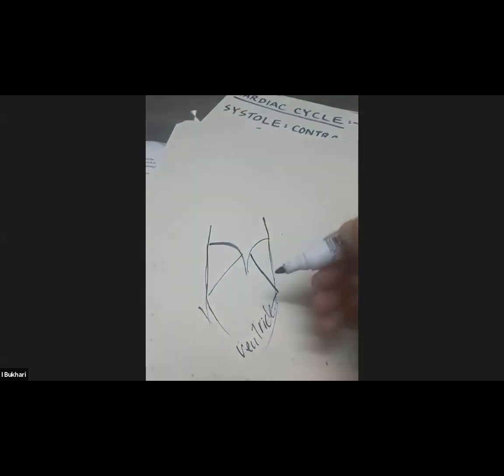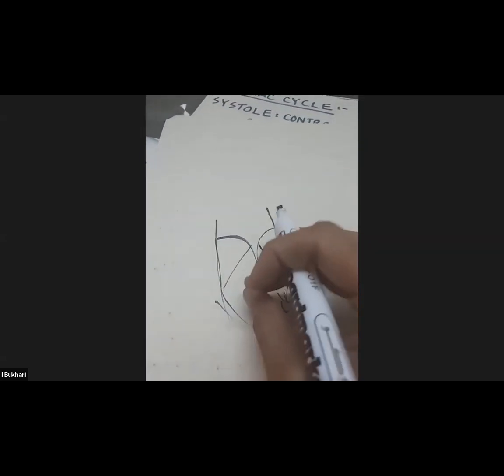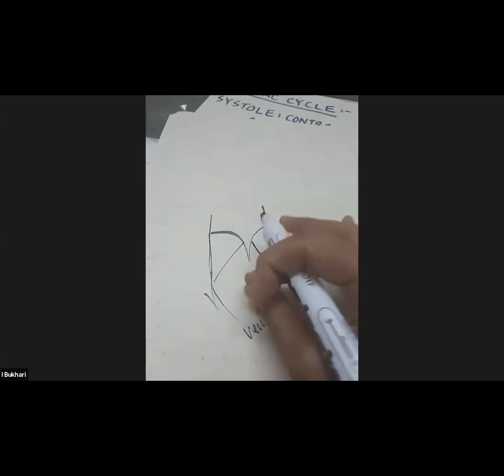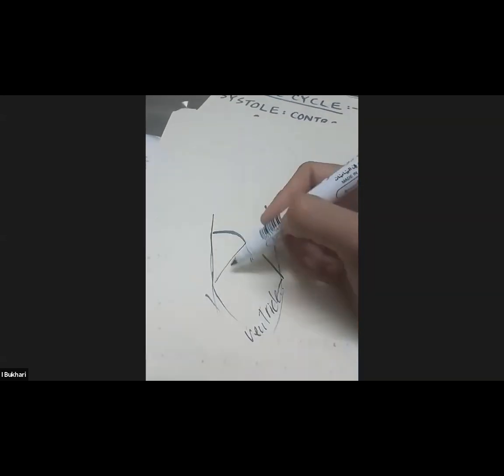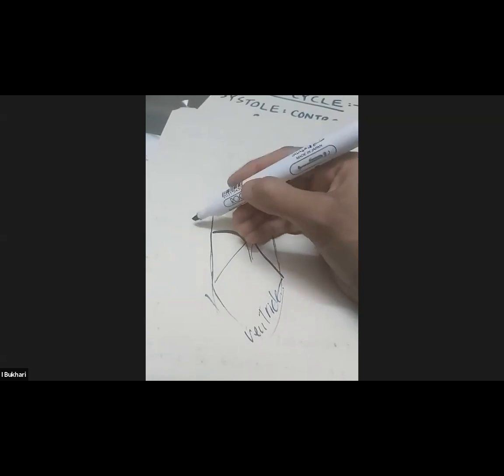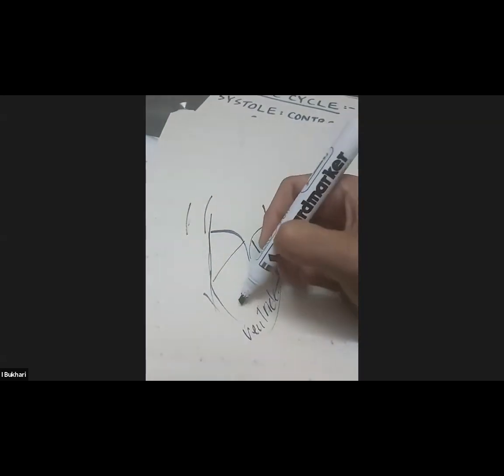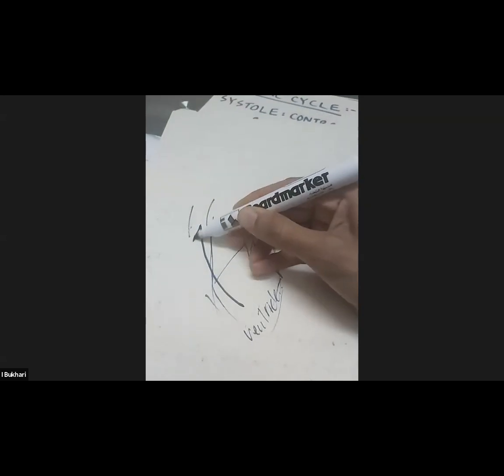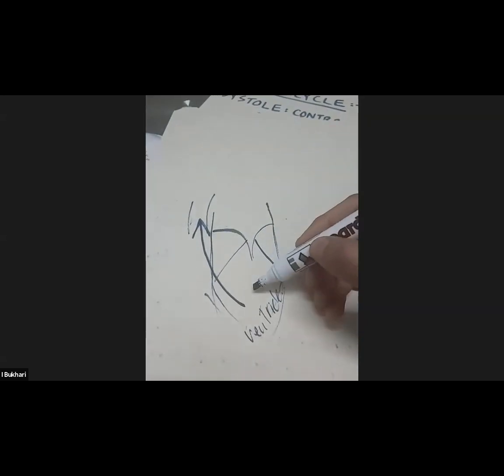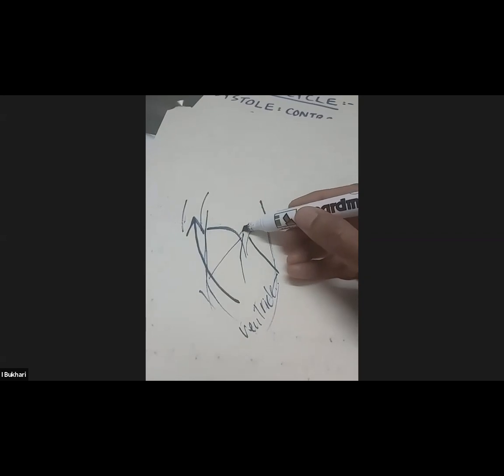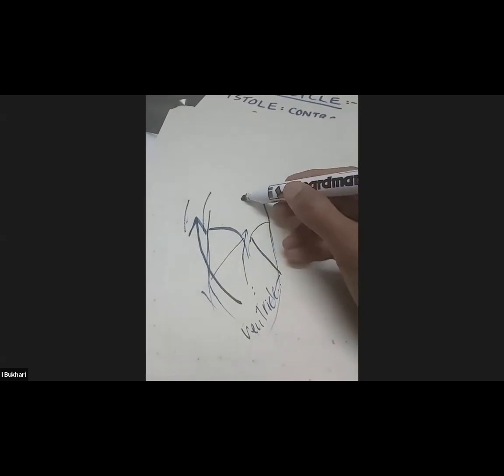So if the ventricles contract, the pressure within the ventricles increases. And when the pressure within the ventricles increases, for example, this is the aorta, so the blood should go this way, but it might go this way as well, because here the pressure is low.